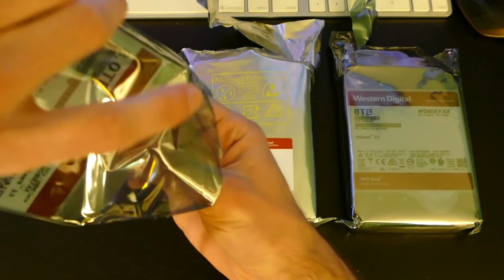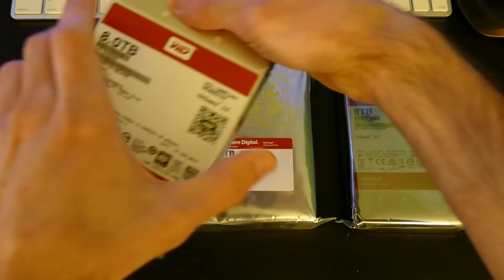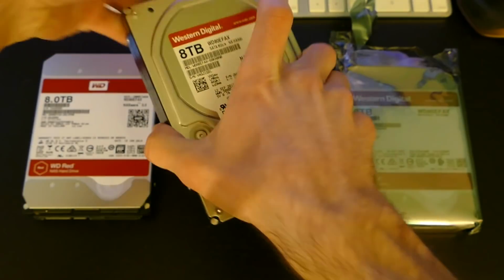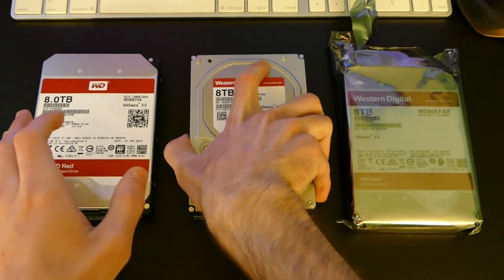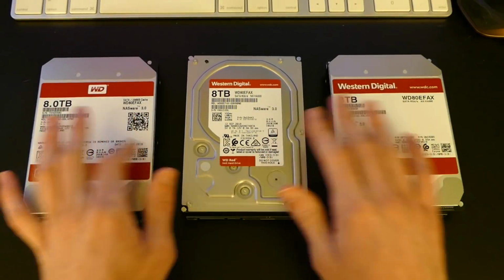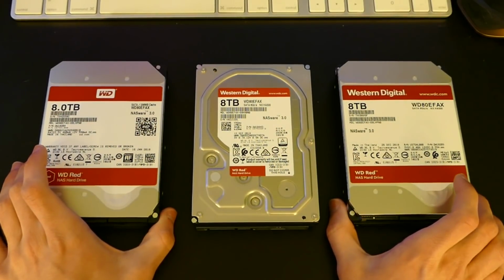I'll take them out so we have a nice thumbnail for the video, and then I'll just set them straight on the desk. This is a wooden desk. The drives should not get damaged by sitting on the wooden desk for a couple seconds here. Okay, so here's what we're dealing with today for this project. Very cool. I am very excited about this.